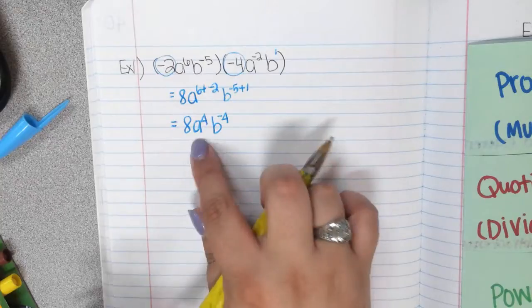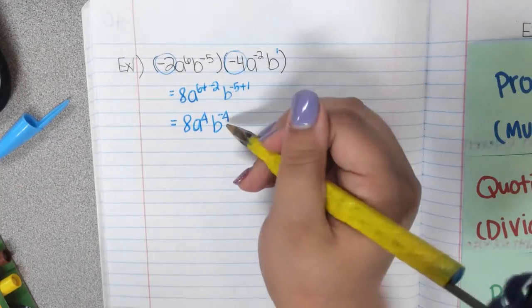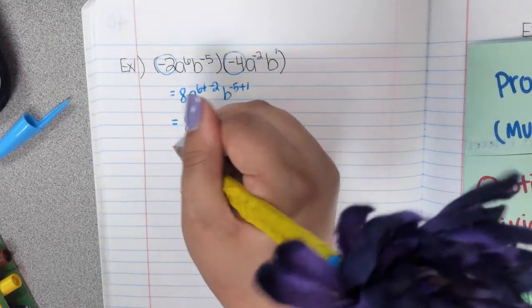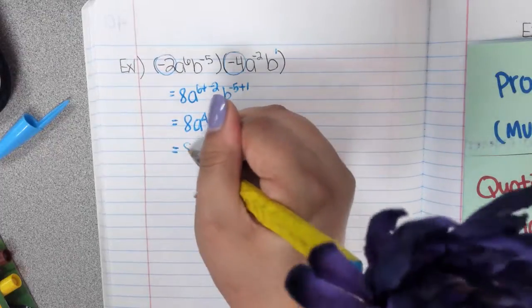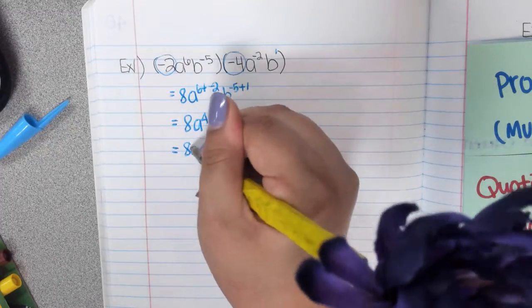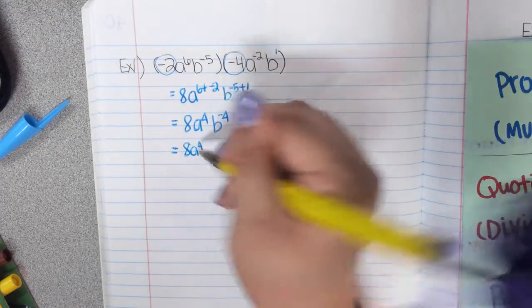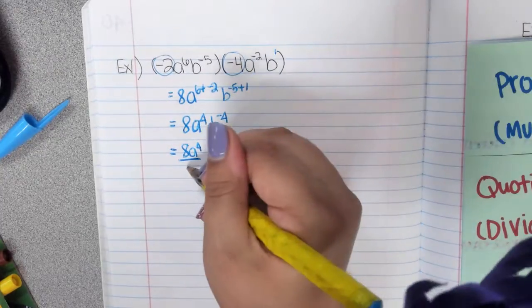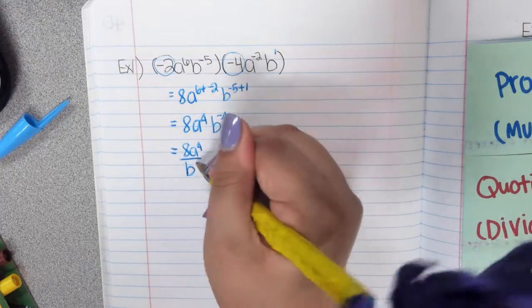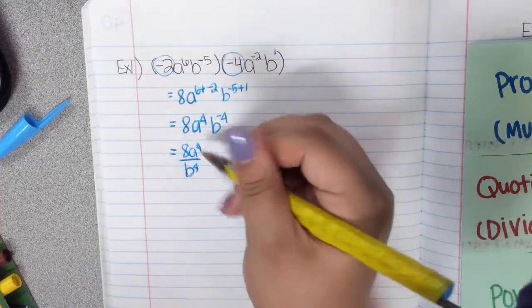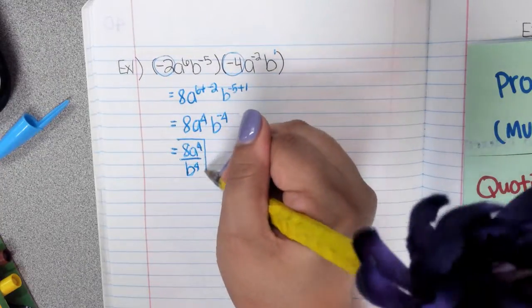Now, is this acceptable? No, because I have a negative. So my 8 and my a are fine. So they get to stay up top. My b has to go down bottom because I got to make it happy and make it positive. Now everything's positive. I'm done.